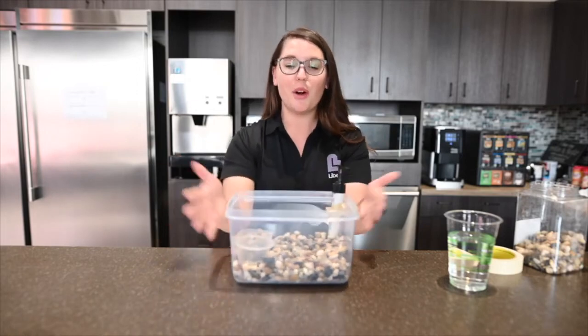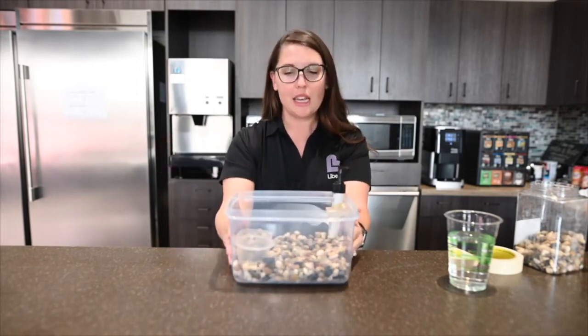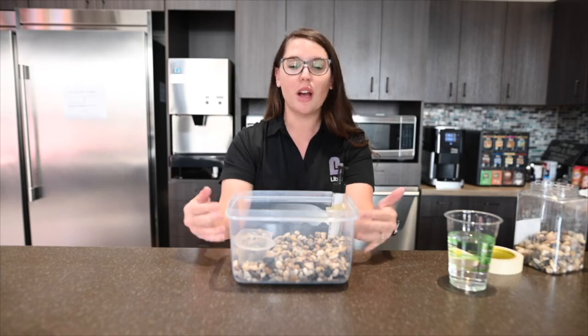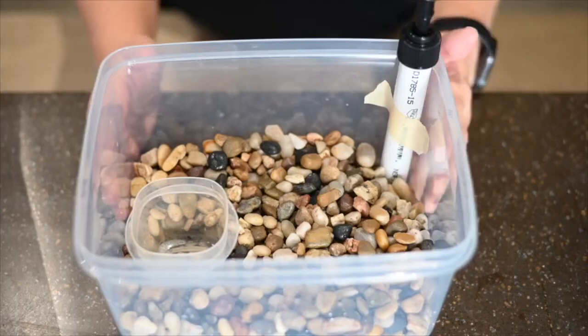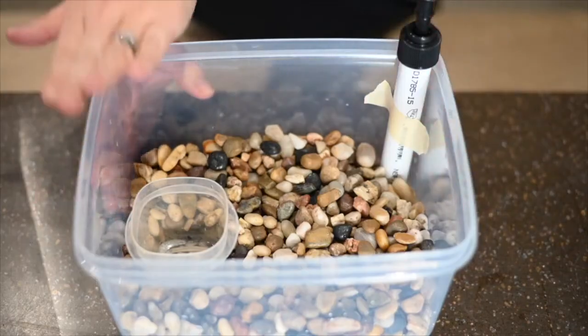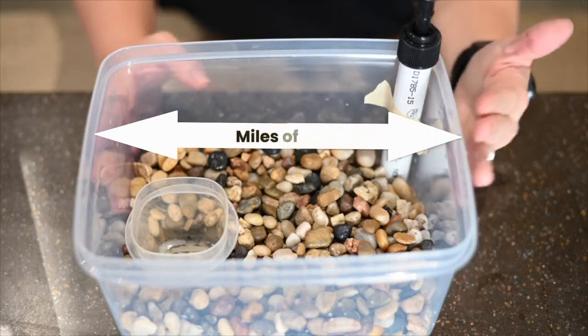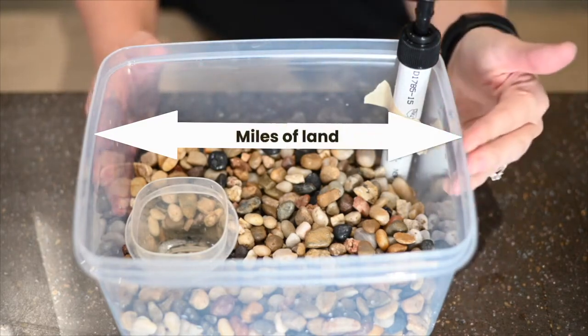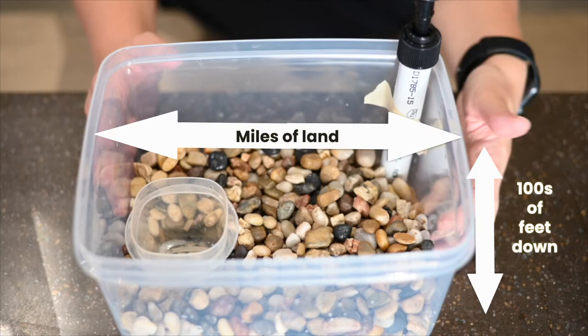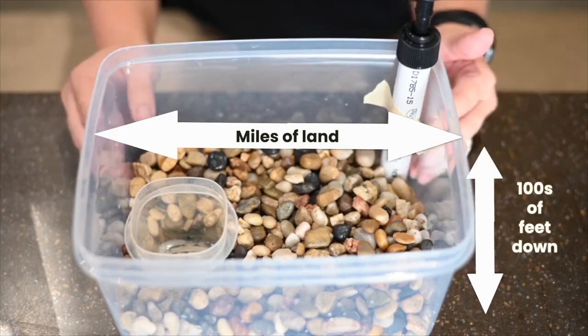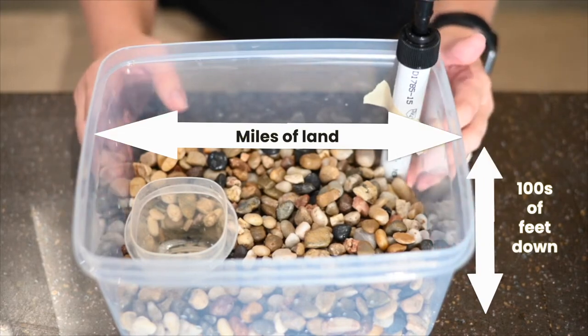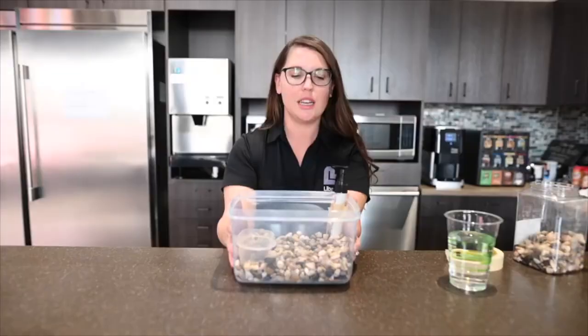All right, so our model is just about complete, but as we're looking at a model, we are looking at the groundwater system. If you look at our model, from this side to this side represents miles and miles of land, and from the top to the bottom represents hundreds of feet down into the ground. Keep in mind that we're looking at a really big cross section of the ground underneath us.